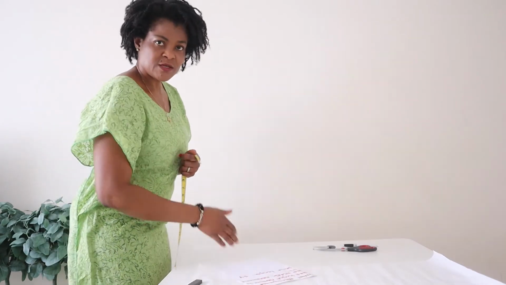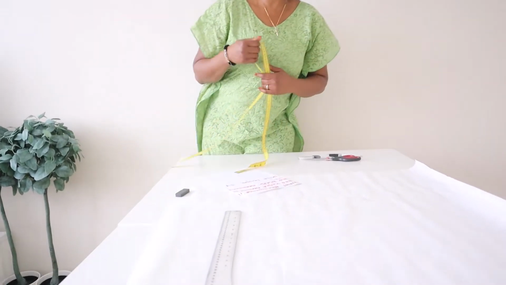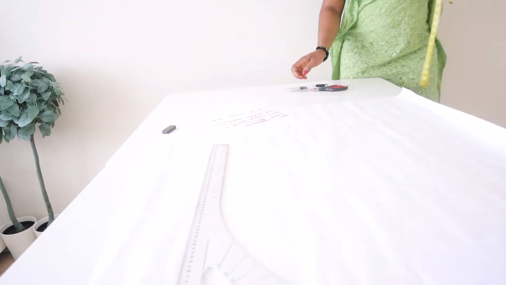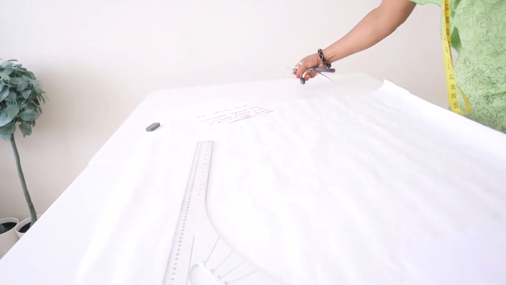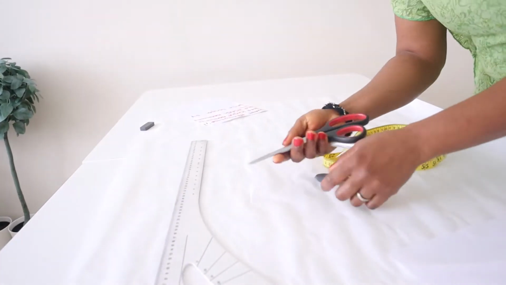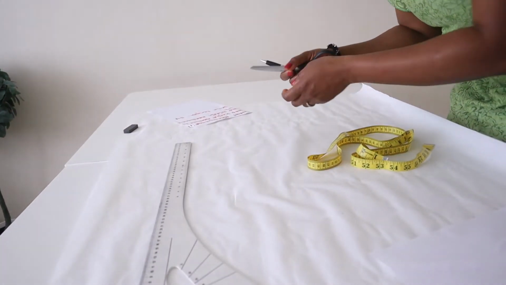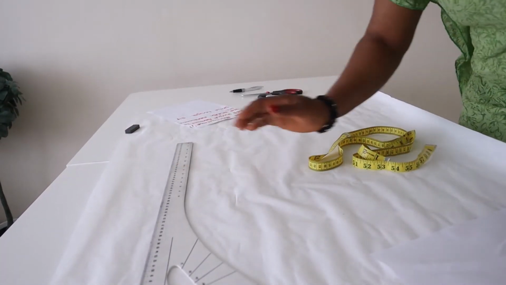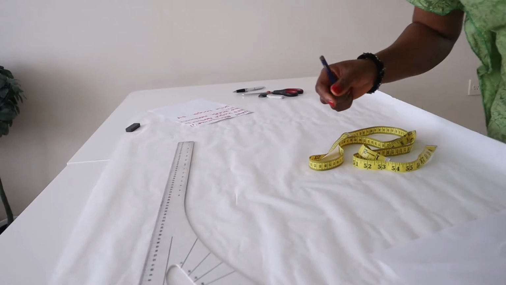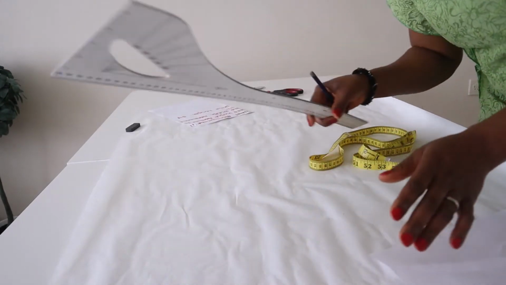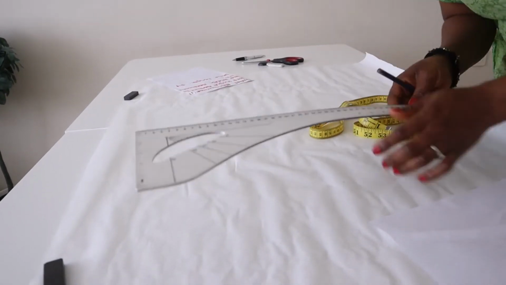Now we're going to do the drawing. What we need here now is your paper, scissors, eraser, pencils, marker, and also your pattern paper.